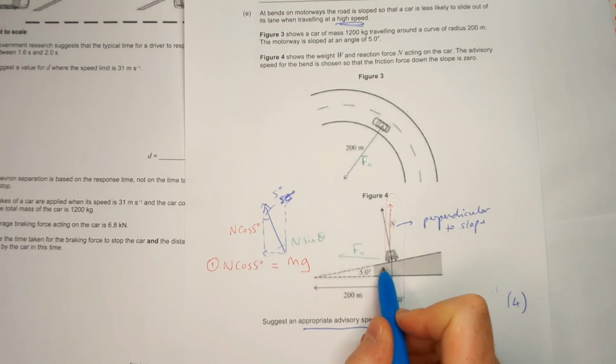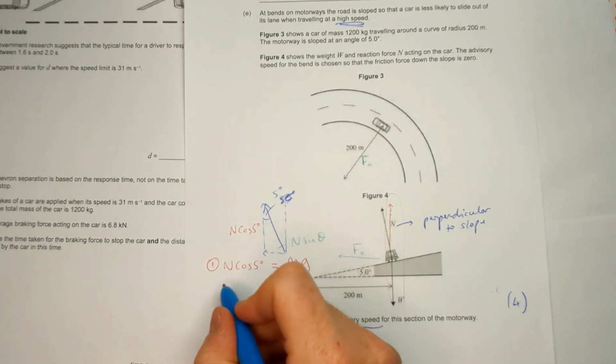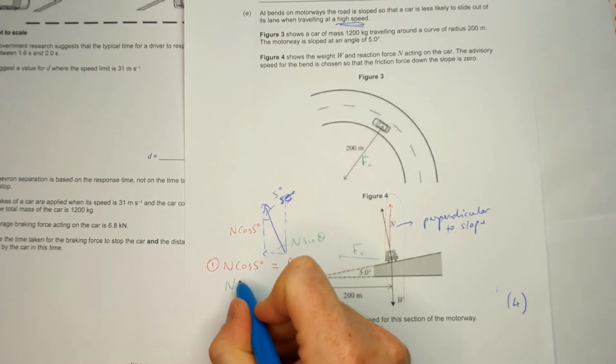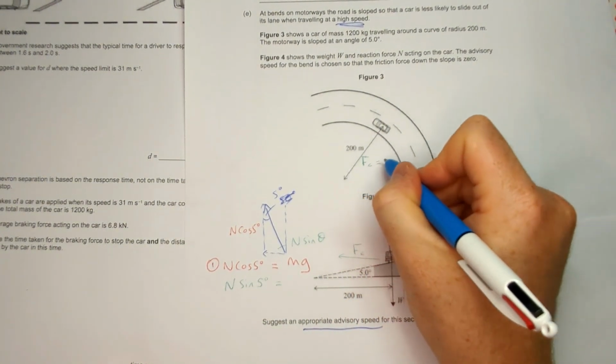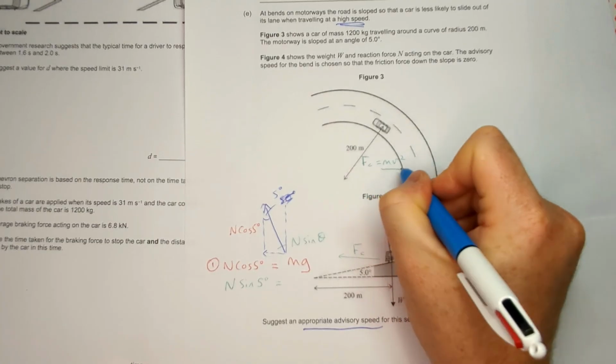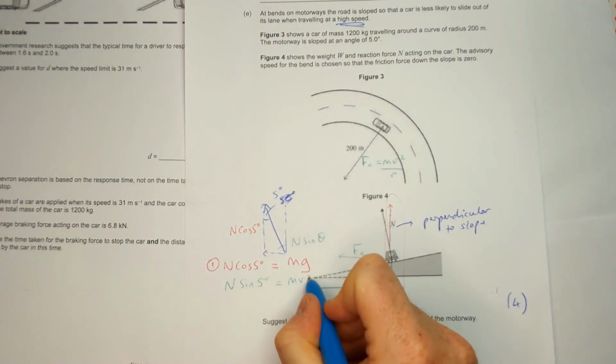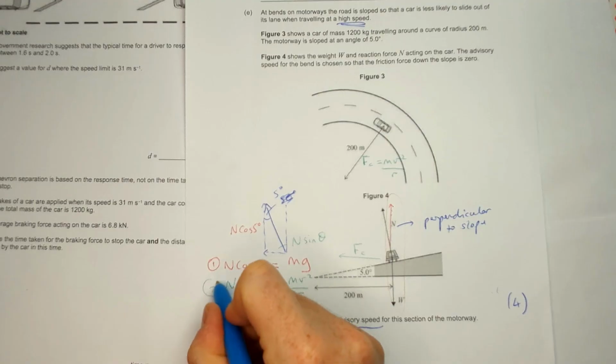Now, we're not considering friction here. That would obviously be playing an effect as well, but we don't need to worry about that. So we've now got N sine 5 degrees is equal to, and we're not just going to say centripetal force, we're going to say that is equal to mv squared over r, because that's the equation of centripetal force. And now we have expression 2.